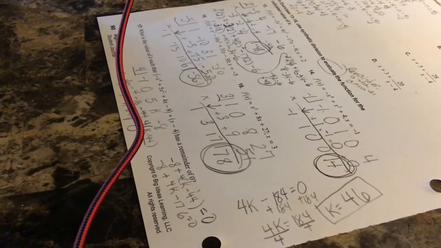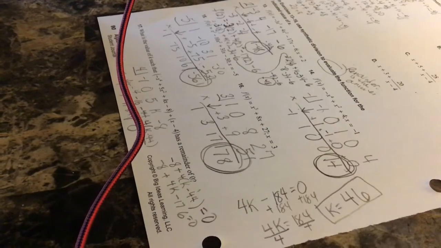That's it for the remainder theorem. Hope that that helped and that you're learning.